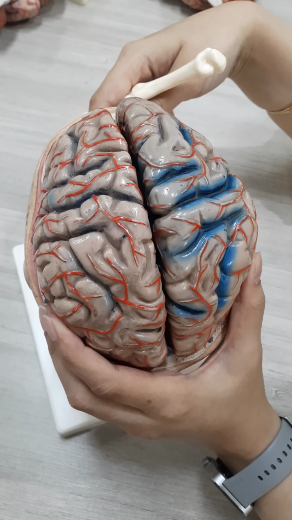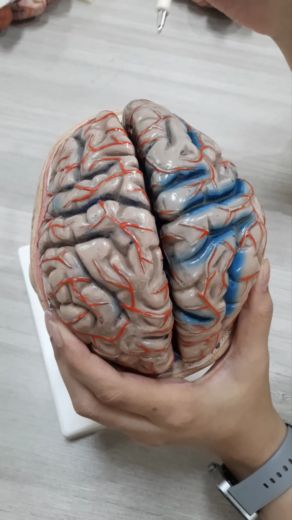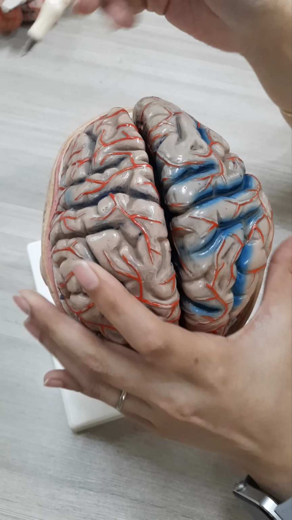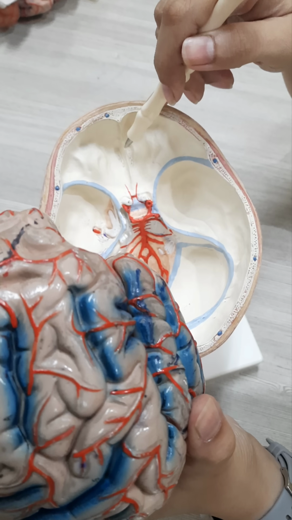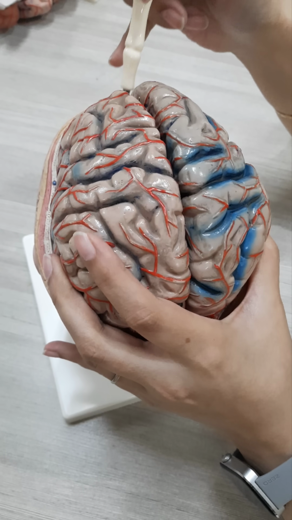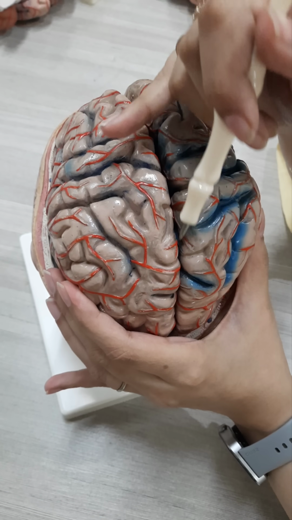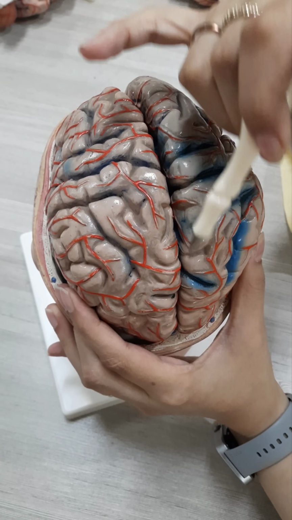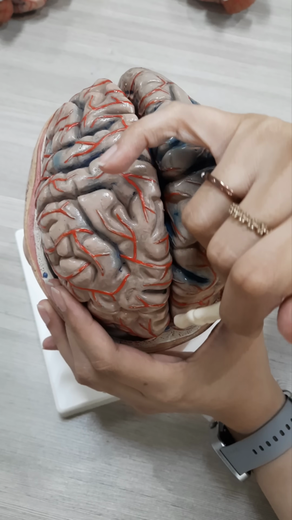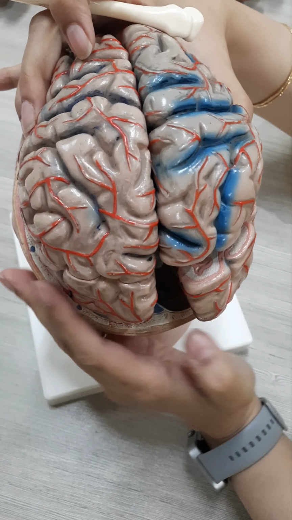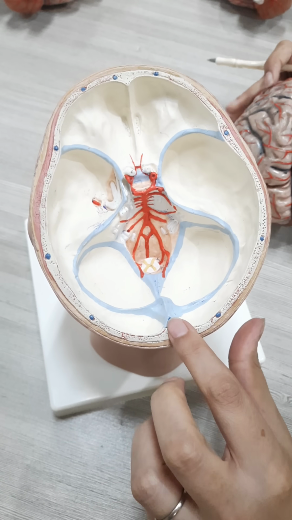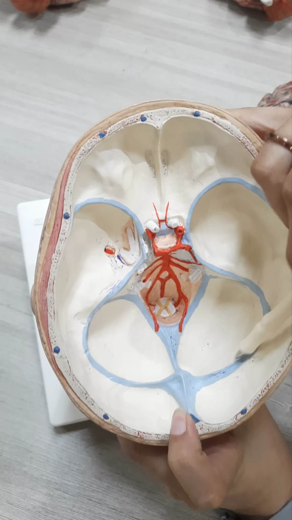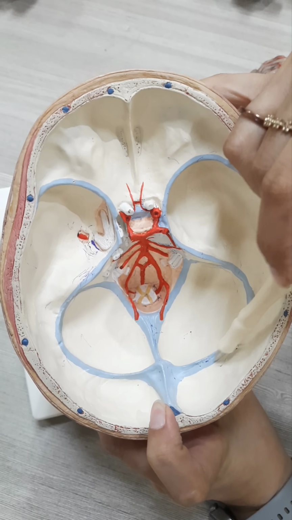Hello everyone, let's try to visualize the location of different dural venous sinuses. The first one is the superior sagittal sinus, which starts at the level of foramen cecum and runs along this groove between the two cerebral hemispheres at the upper attached margin of the falx cerebri. Posteriorly, it terminates at the level of internal occipital protuberance, where it becomes continuous in the majority of cases into the right transverse sinus. So this sinus here is the right transverse sinus.